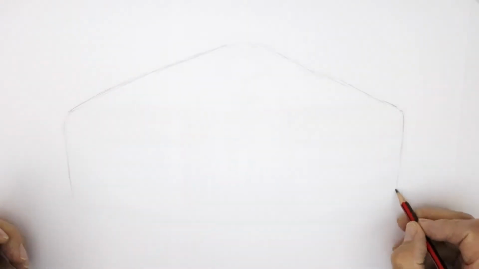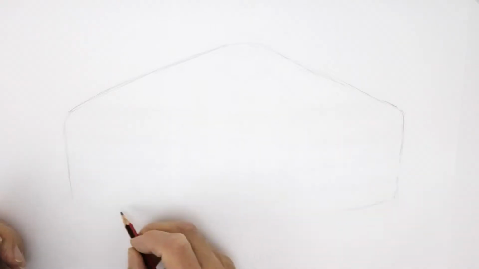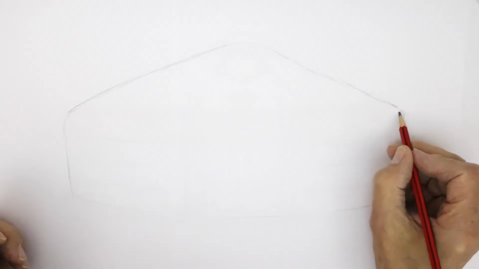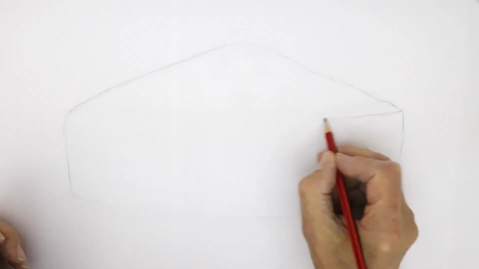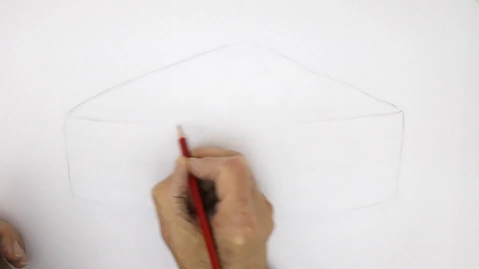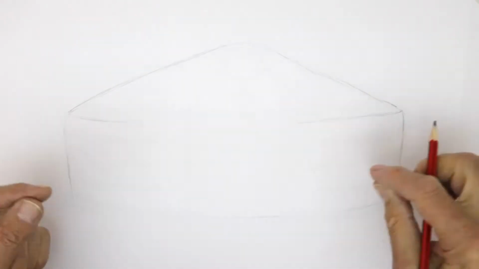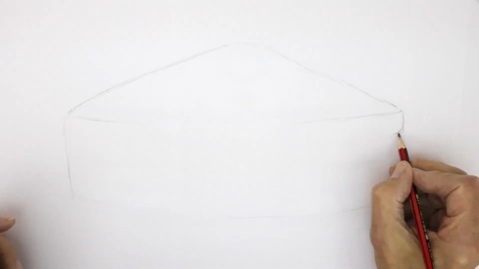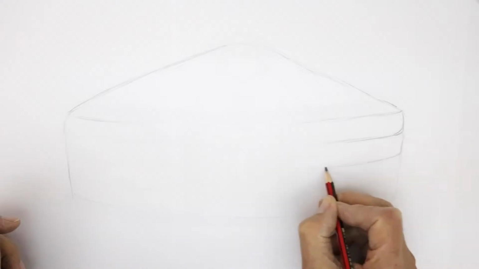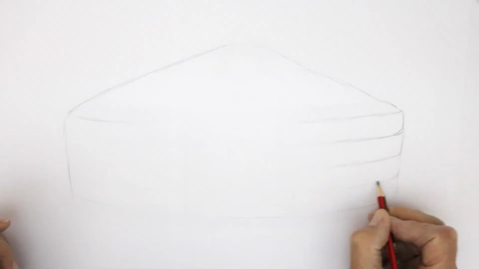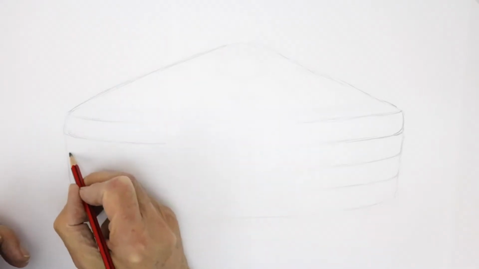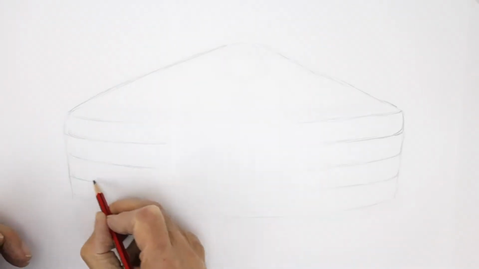I said layer cake because there are lines coming across here, caused by the joint of the roof and the sides, but down here you have ropes going right round, usually 3 ropes pulling in like this, which gives the kind of tiered cake look to it. Like that, coming in there.